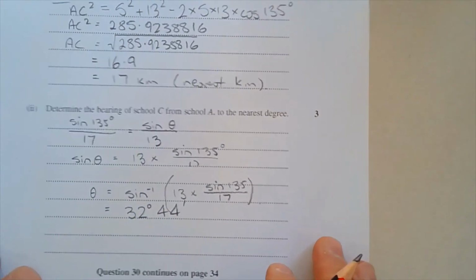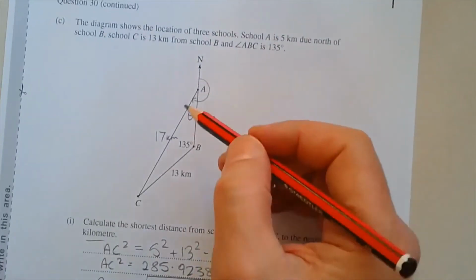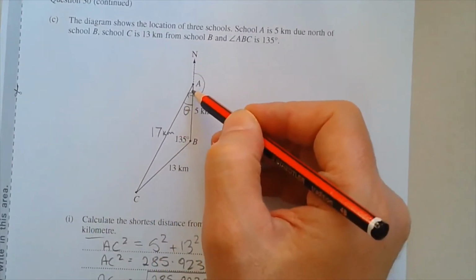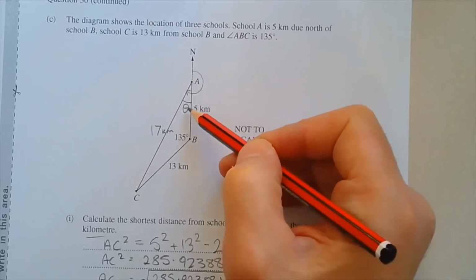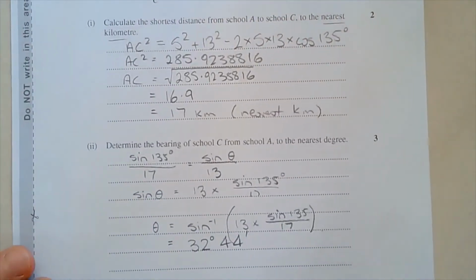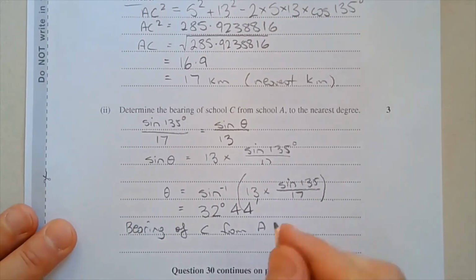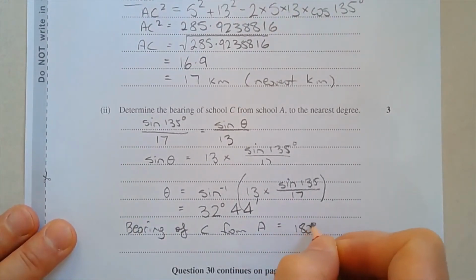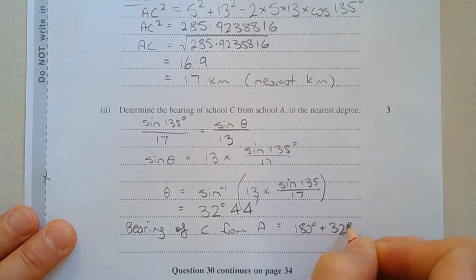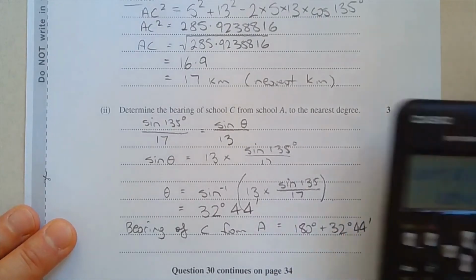So the bearing of C from A is going to be 180 degrees plus that angle we just found. The bearing of C from A is equal to 180 degrees plus 32 degrees 44 minutes.